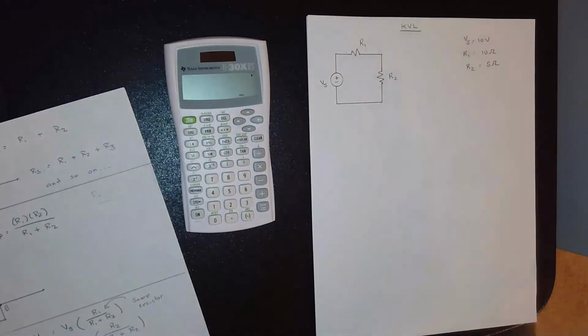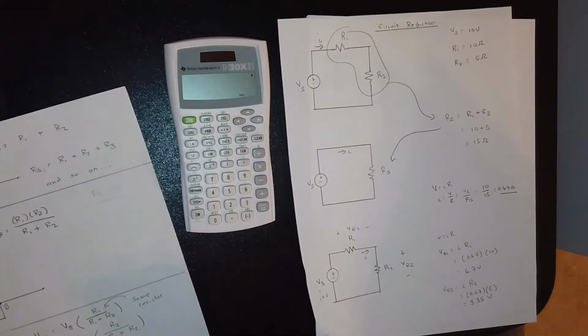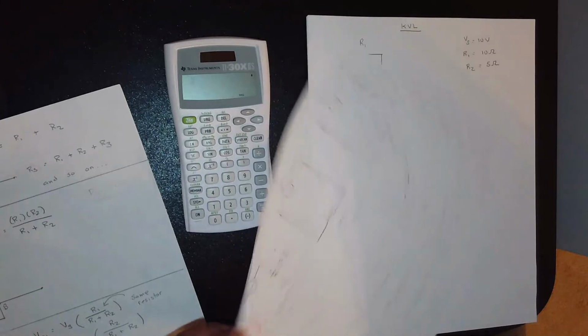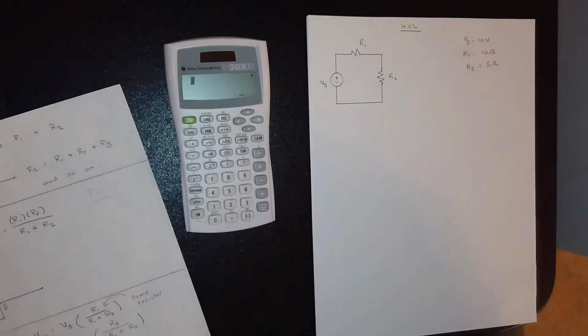Previously, we solved the same circuit using circuit reduction, just like so. And then in the previous video, we saw our voltage divider, right, like so. And now we're going to solve using KVL. And we're going to show you KVL will give you the same answer.